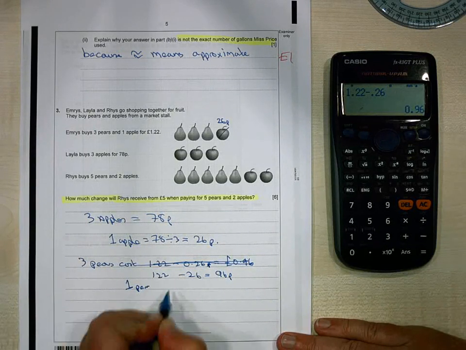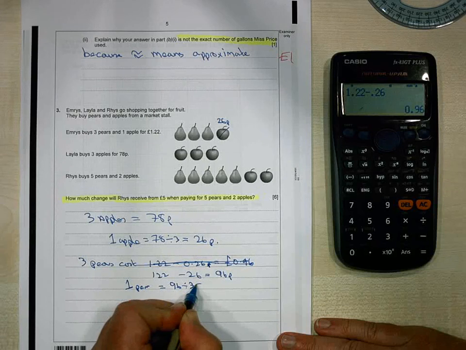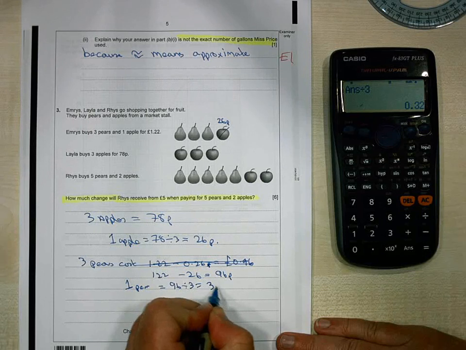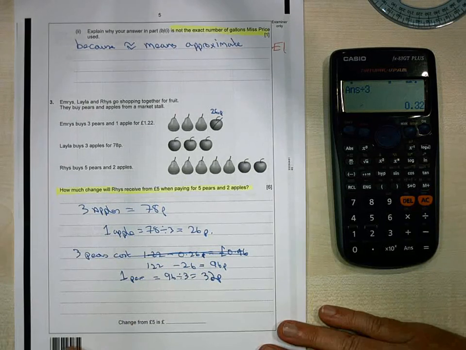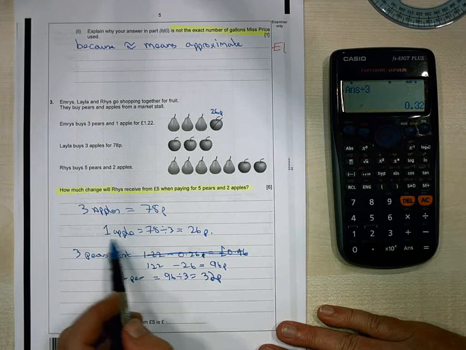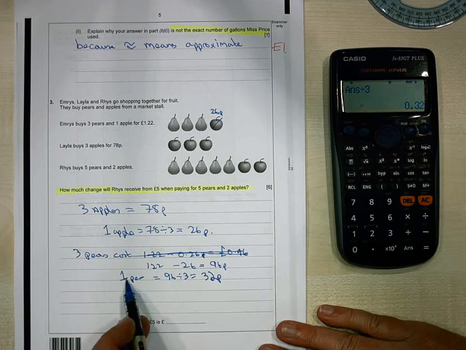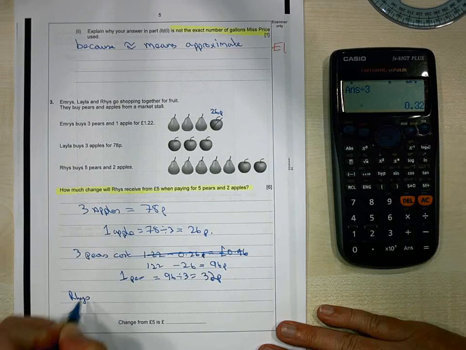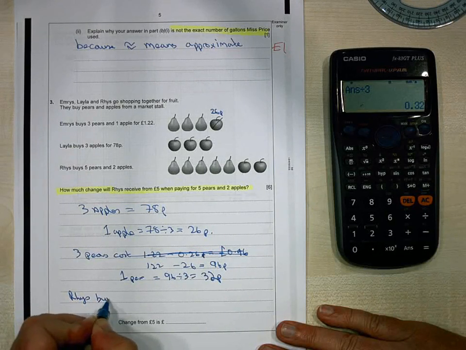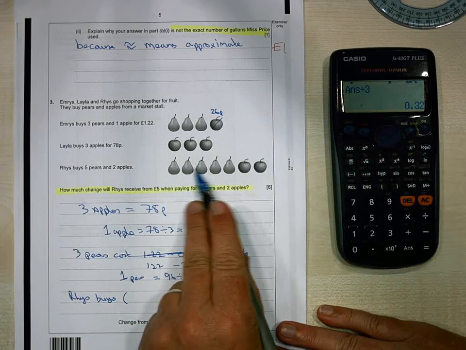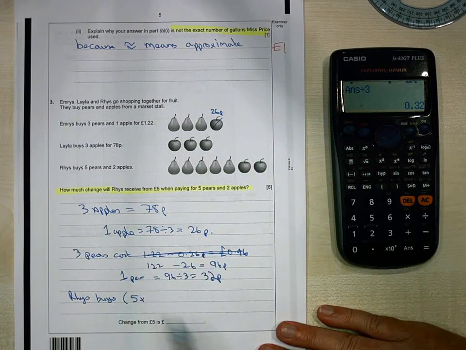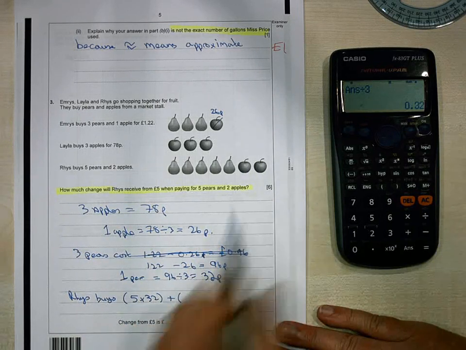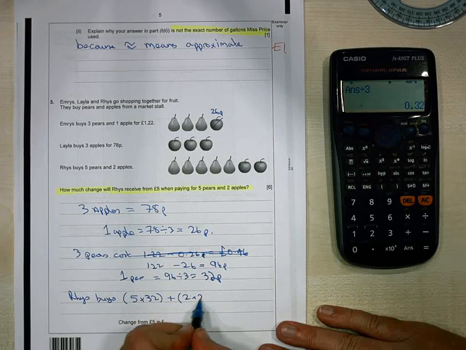So 1 pear will be 96 divided by 3, which is 32p. So now I know that each apple costs 26 pence, each pear costs 32 pence, and Reese buys 1, 2, 3, 4, 5 lots of 32p plus 2 lots of 26p.